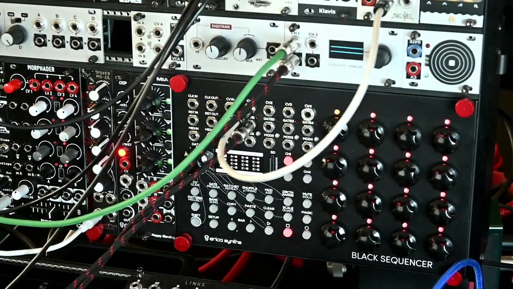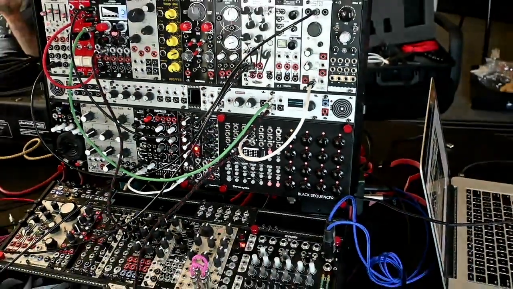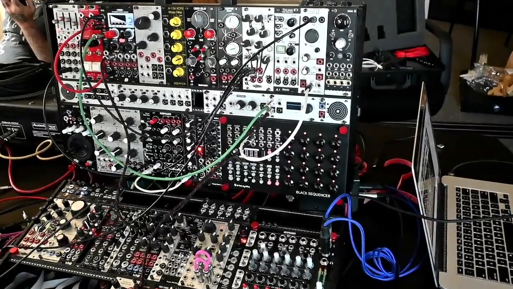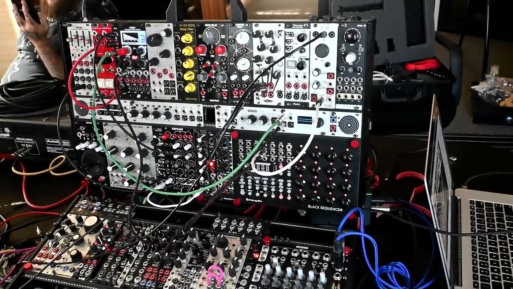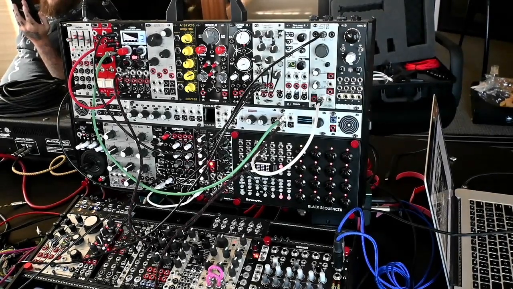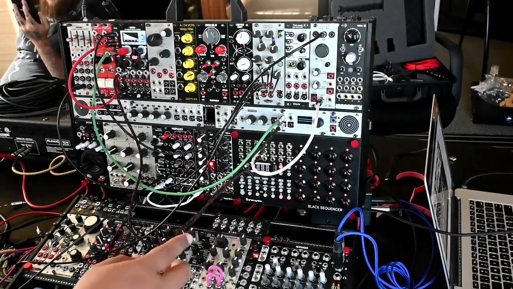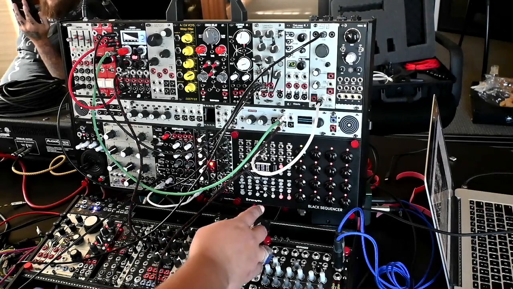And we have a lot of stuff going on here, but if we break it down, it's really the same type of modules repeated, because then we can play around with different sounds.